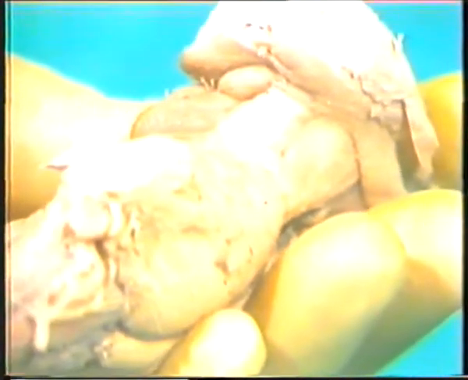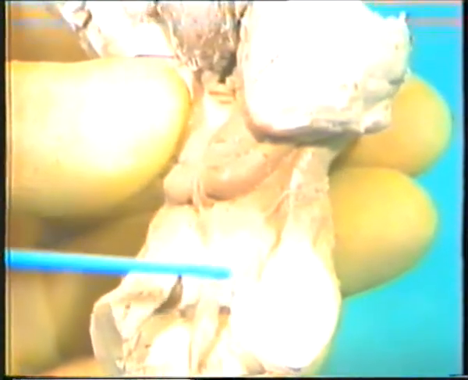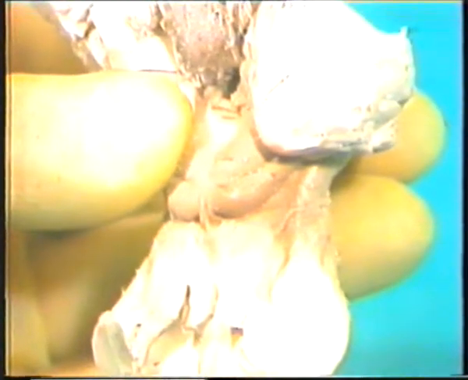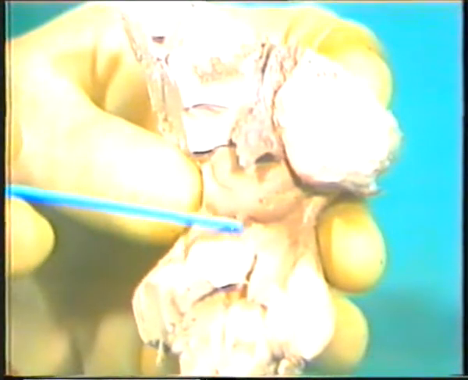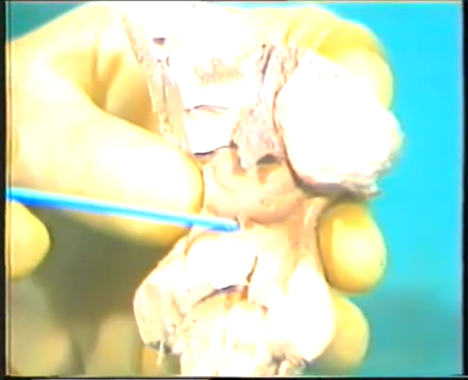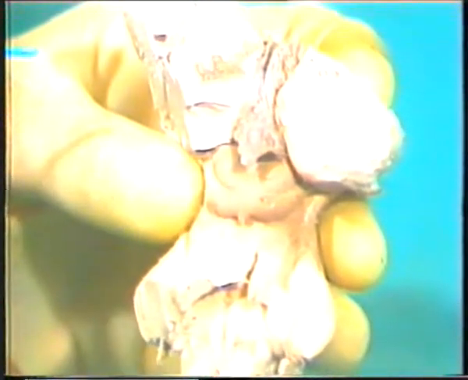Just below the inferior colliculus, the superior cerebellar peduncle sinks into the back of the midbrain, one on each side of the midline. This is the frenulum veli, extending from the midline between the two inferior colliculi to the upper part of the roof of the fourth ventricle.